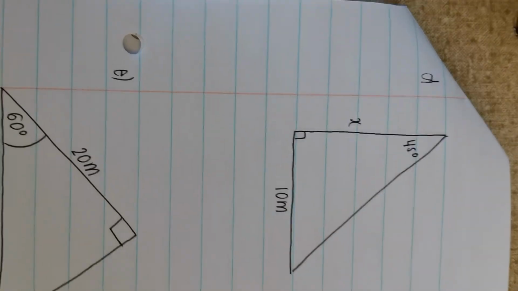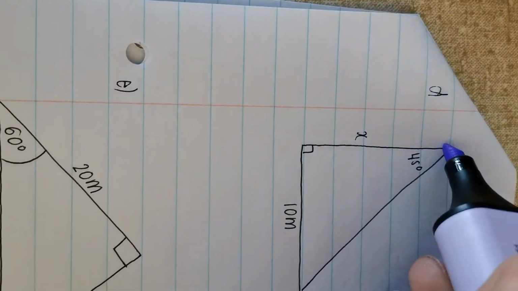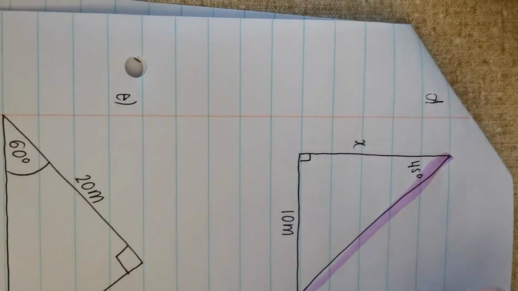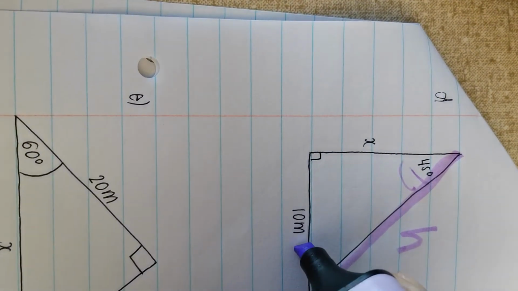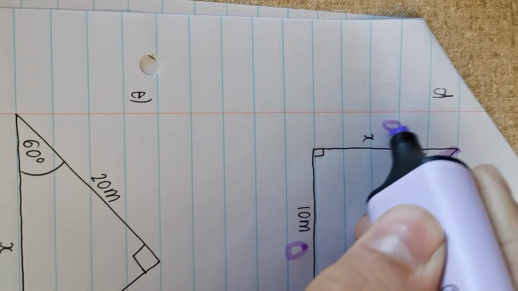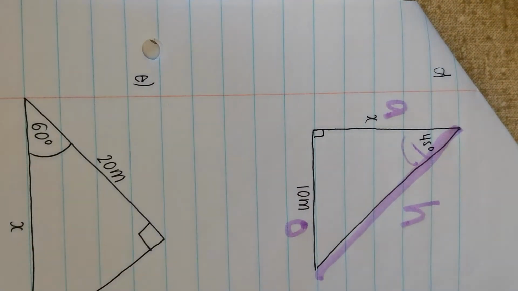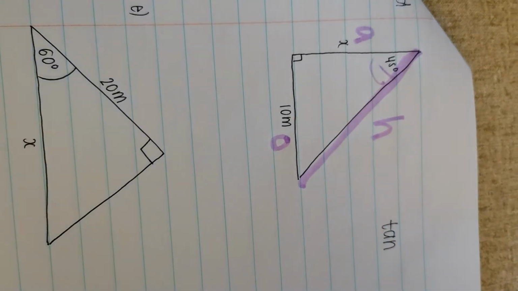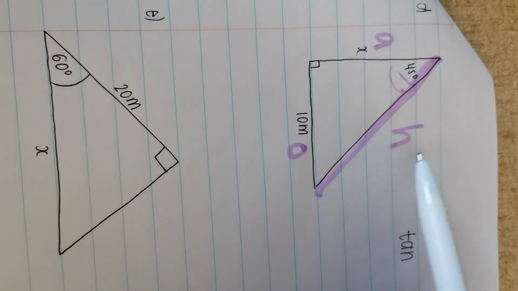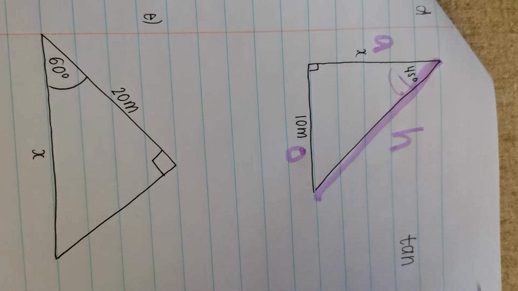Continue. We look for the hypotenuse opposite the 90-degree angle, so this side here. This is my reference angle. This side here is opposite. This side is adjacent. What links opposite and adjacent is tan. How do I know I only want tan? Because remember, we don't have information about the hypotenuse.